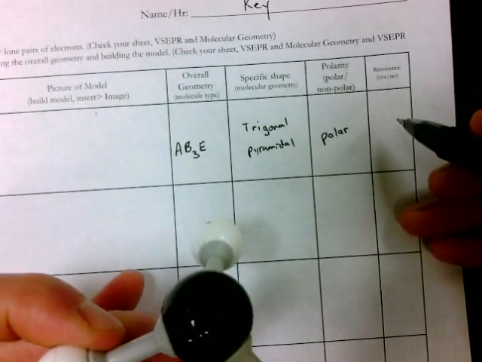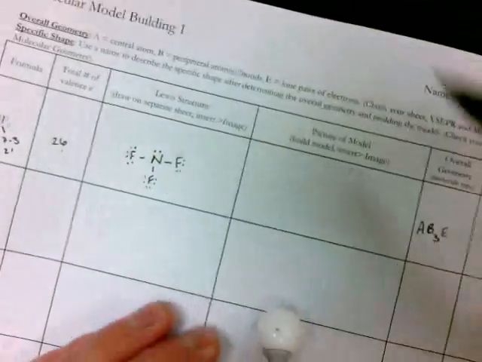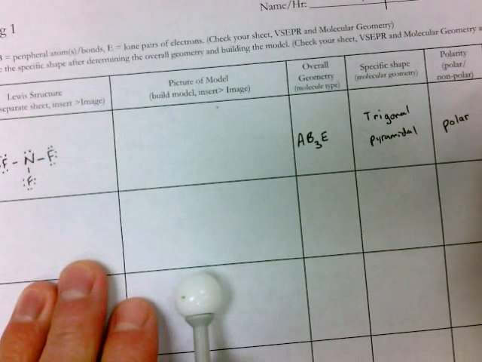Resonance: to even possibly have resonance, there has to be a double or a triple bond. This does not have a double or triple, so this is null.